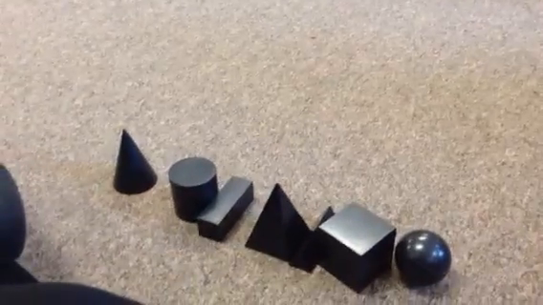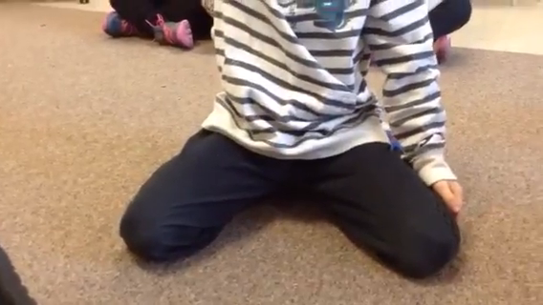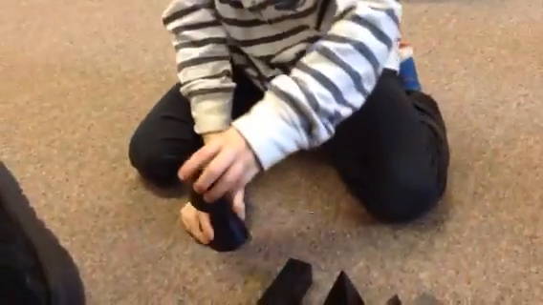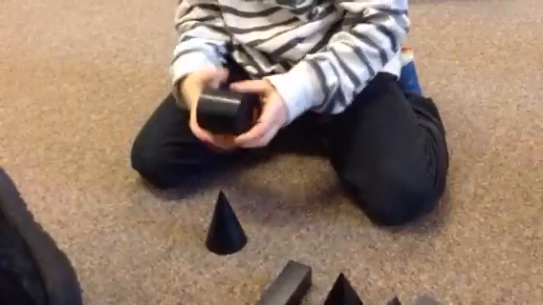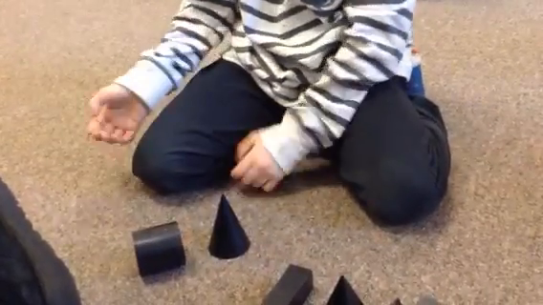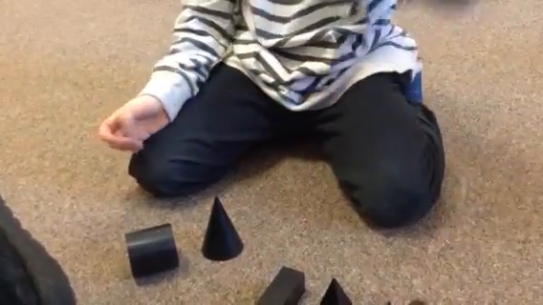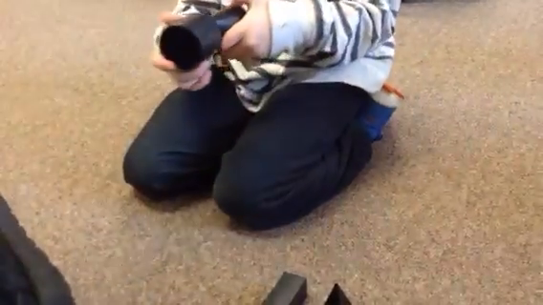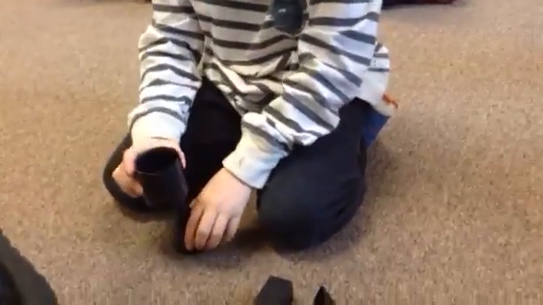Jordan, which one would you not use? The cone. Why would you not use a cone? Because it would just fall. Why does it just fall? Because of the sharp parts.